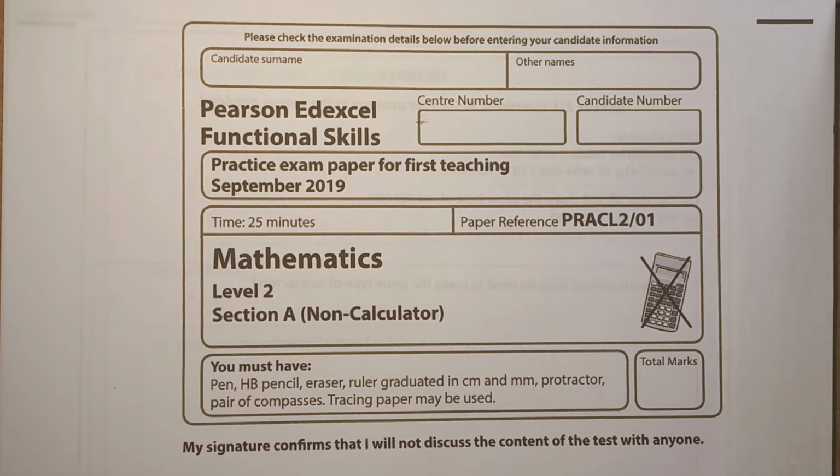Hi, today we're looking at Functional Skills Maths Level 2. This is the Pearson Edexcel exam board. We've got practice paper 1 and we're going to start with the non-calculator section.